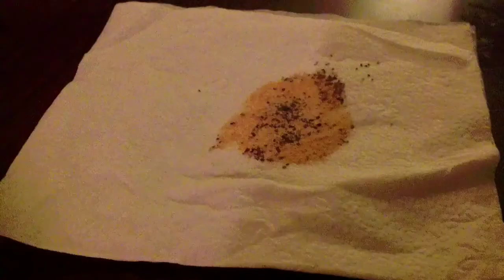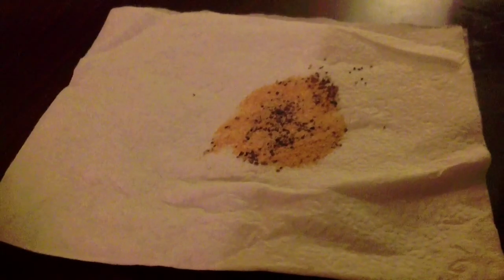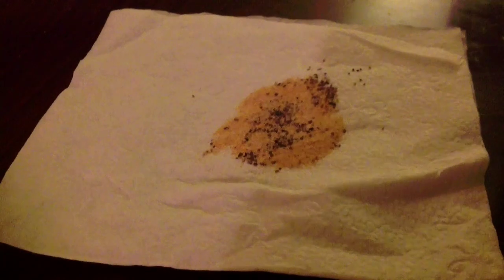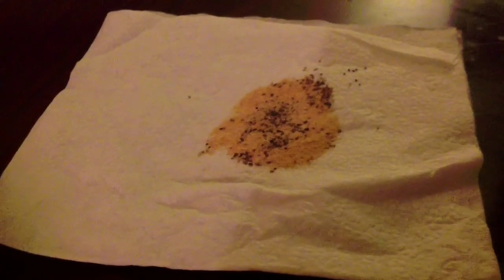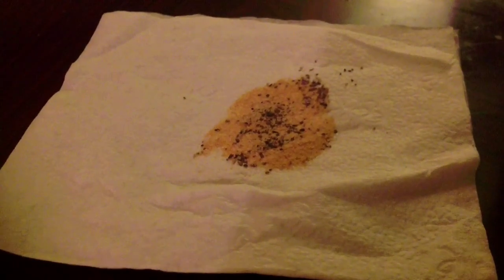So what you're witnessing here is the formation of two new chemical compounds known as zinc oxide and copper. Just plain copper. Now, as you can see here, it looks like they are one, but I can assure you they are two completely separate compounds here.